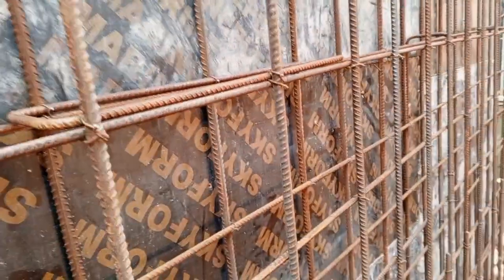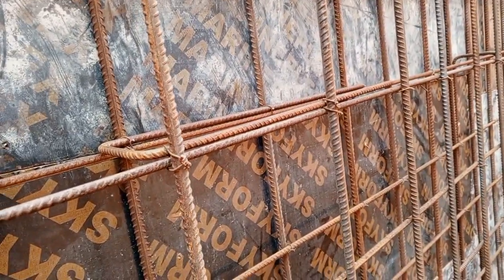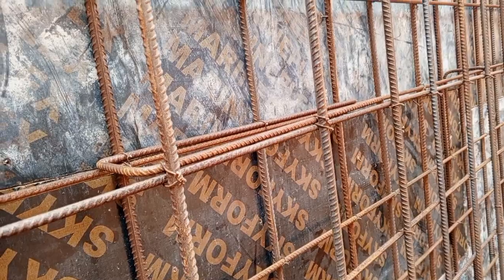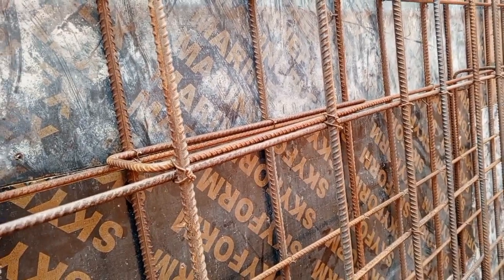As you can see, on our septic tank we are now doing the reinforcement bars for the walls. These are the lateral walls that will help withstand the lateral pressure from the soil after the backfill.